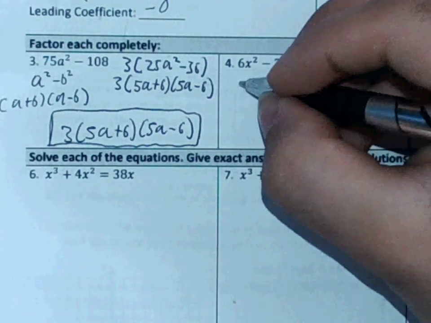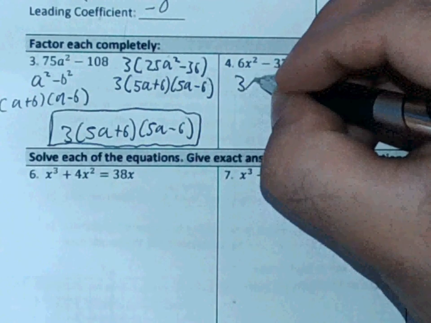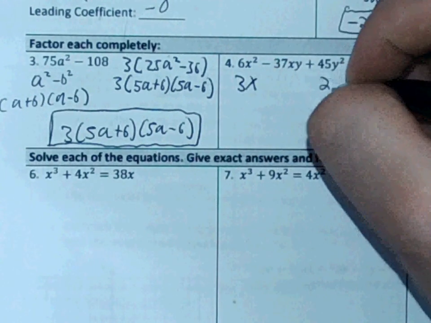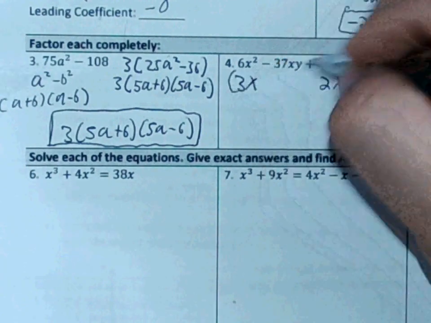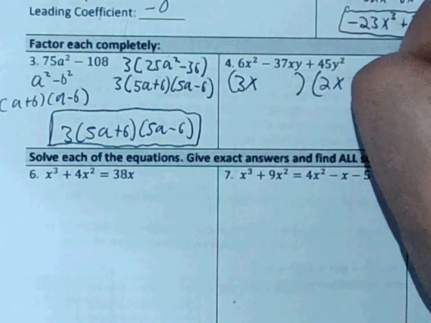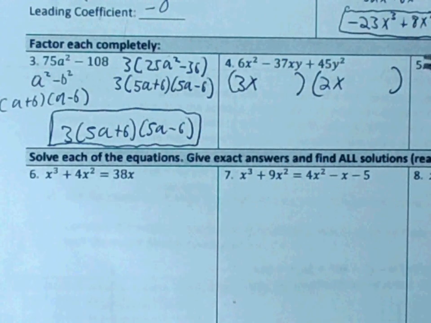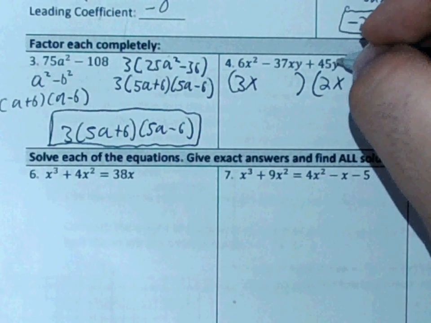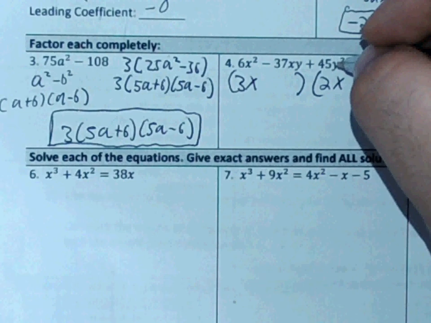So I'm going to start out with 3x and 2x, because those will multiply to make 6x squared. And I need to find two numbers that multiply to 45y squared.